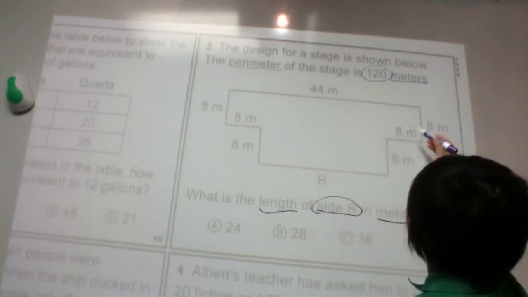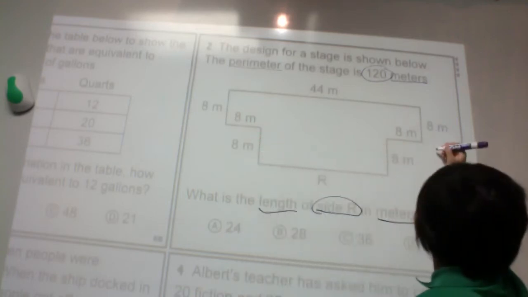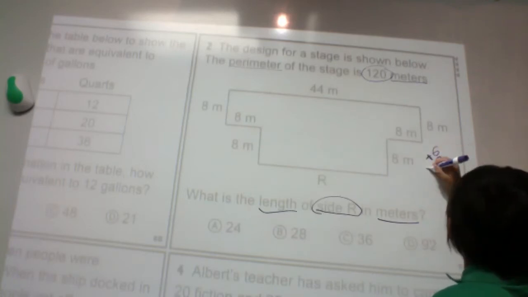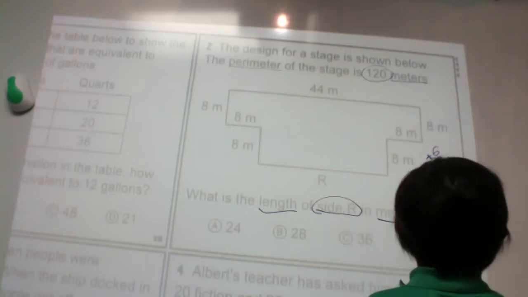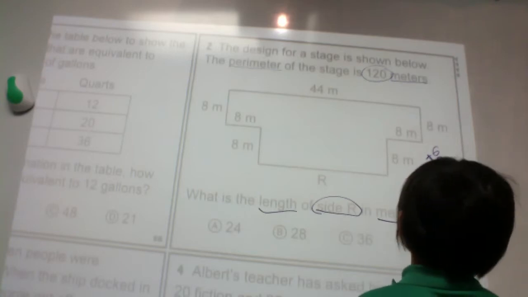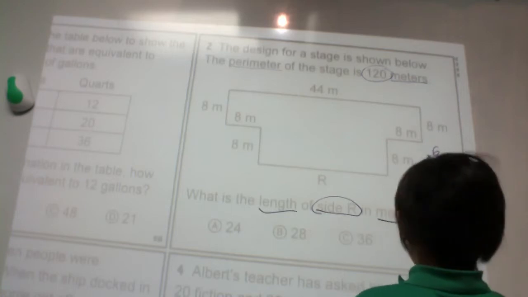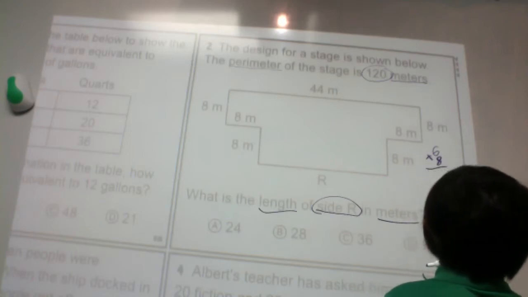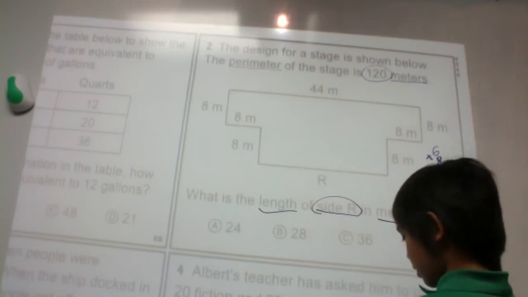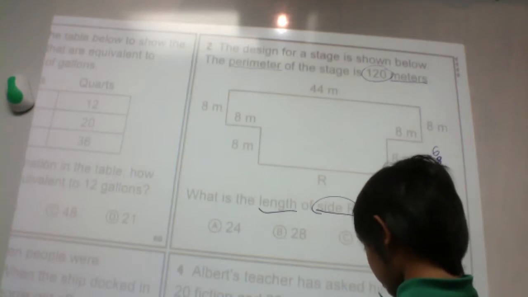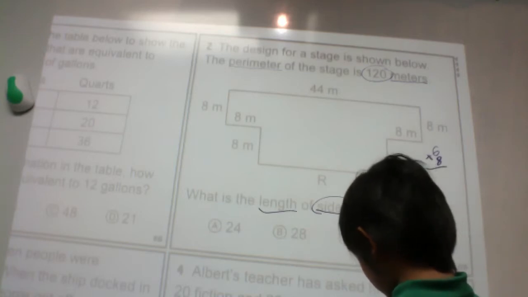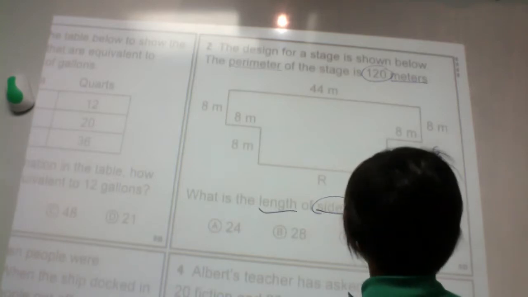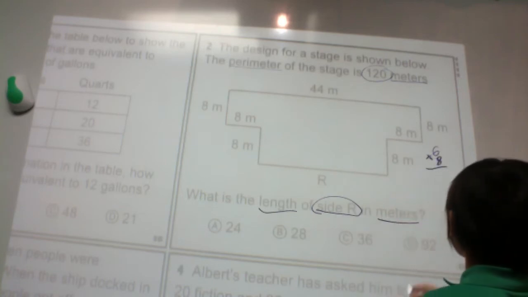So I know there's 3 eighths on each side, so 6 times 8 equals 48. Good.